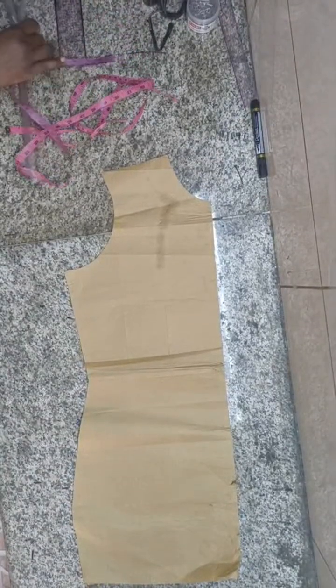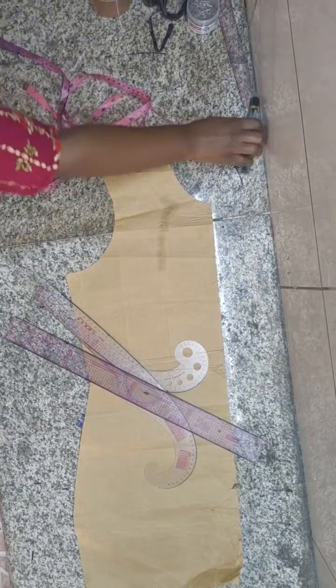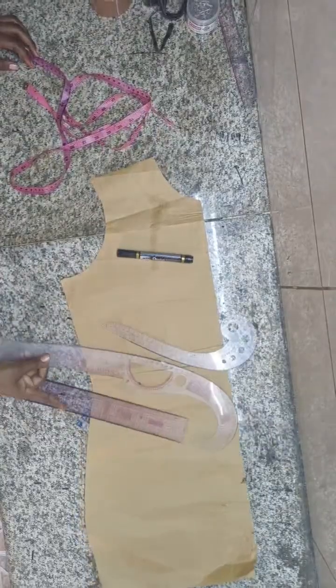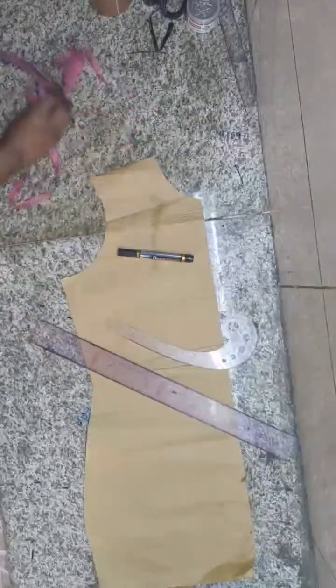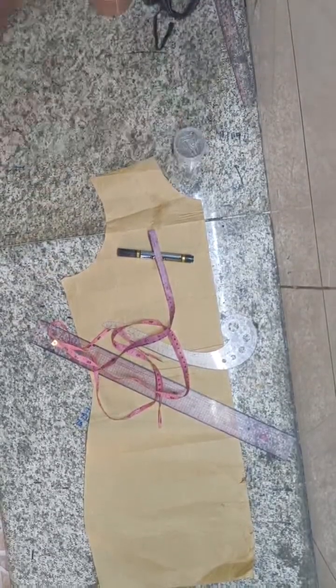We are going to make... so, this is what I need. I'll need this tool, this and this, my measuring tape, my pins tool.